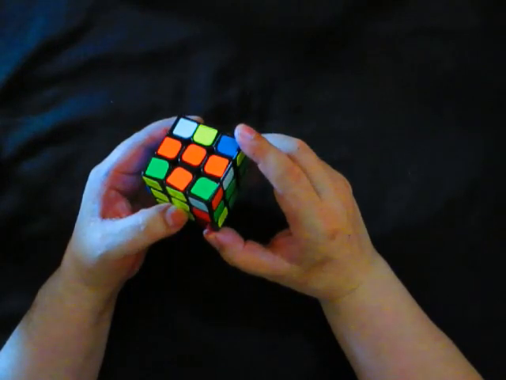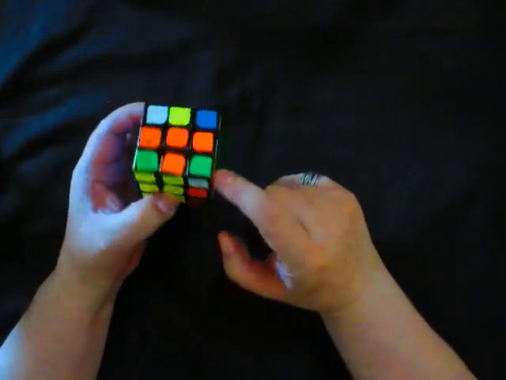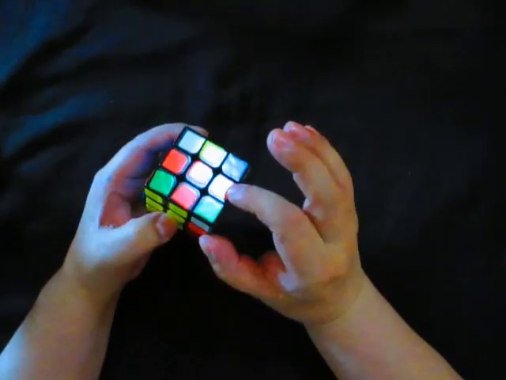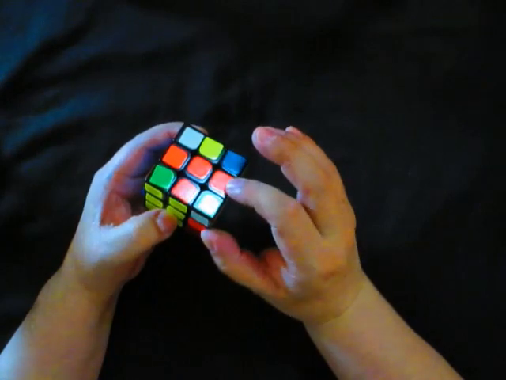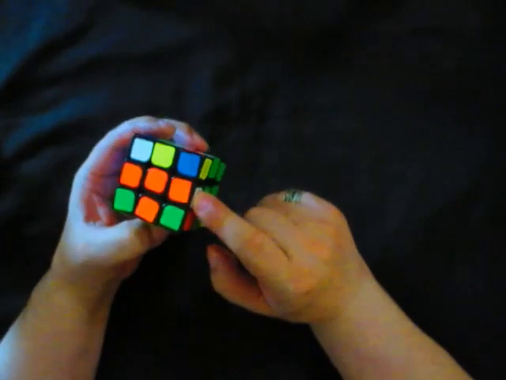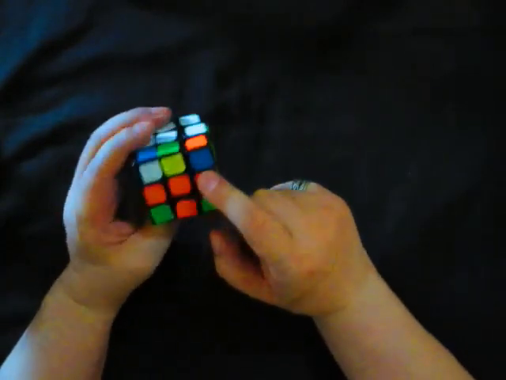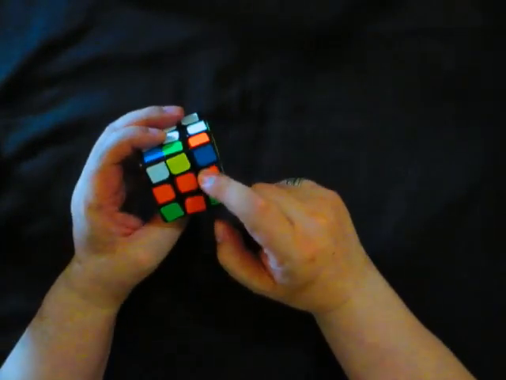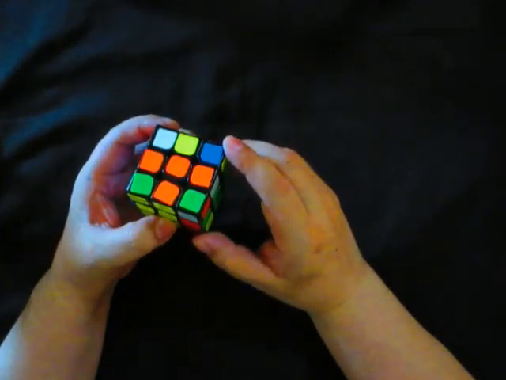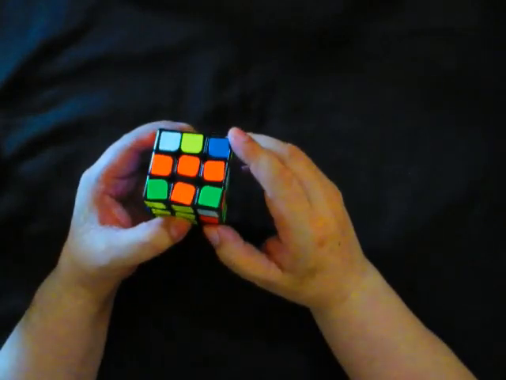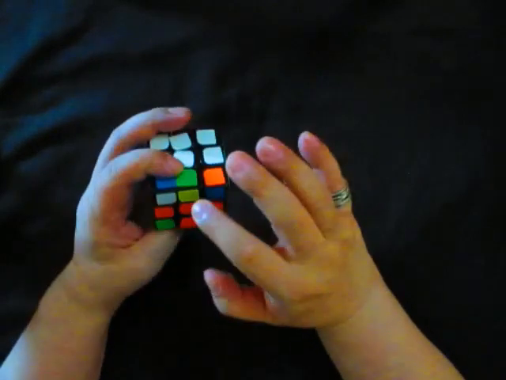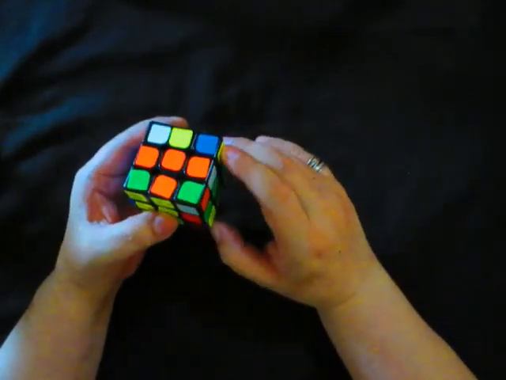All right. And if you notice, if we switch out these 2 edge pieces, this piece is going to go in its correct spot, and we've captured this white and orange piece, and if we move our U and then do an F prime, this piece will go into here, like so.